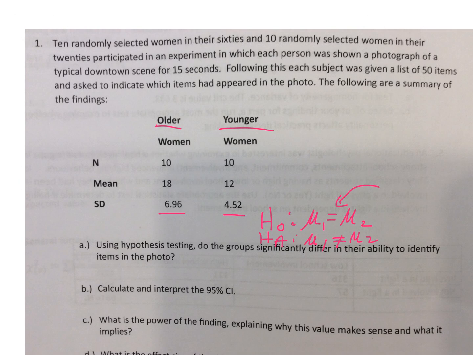My mistake, sorry, I do see it on the other side here. So they're giving you the pooled variance formula, the SP squared.